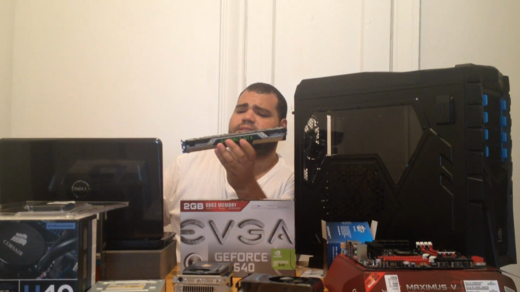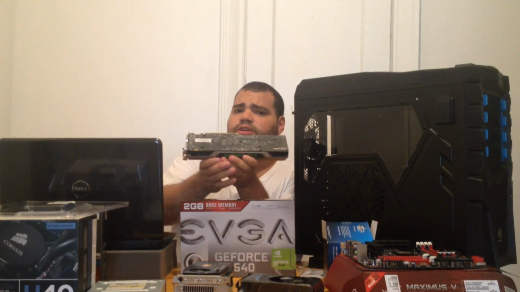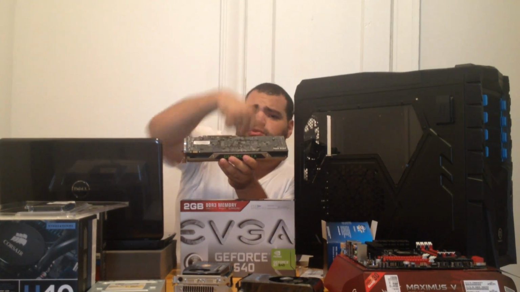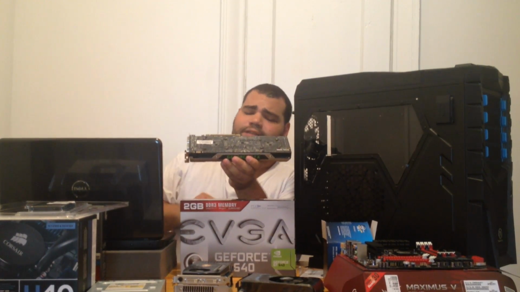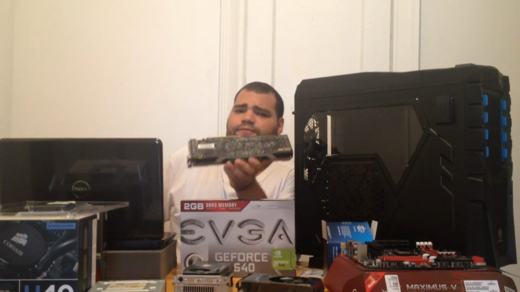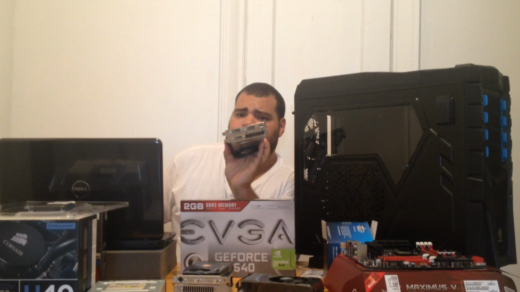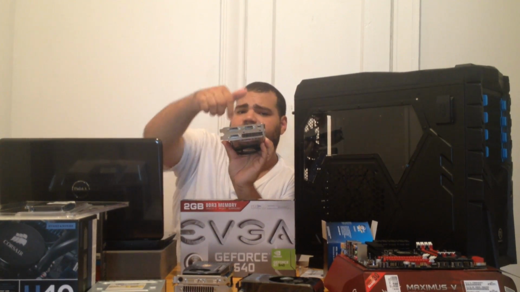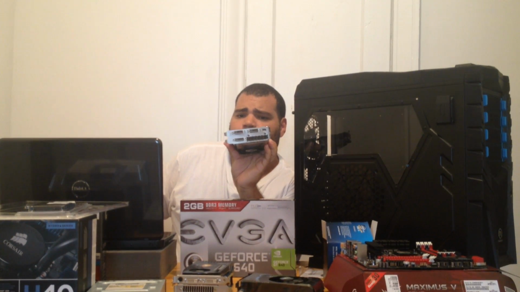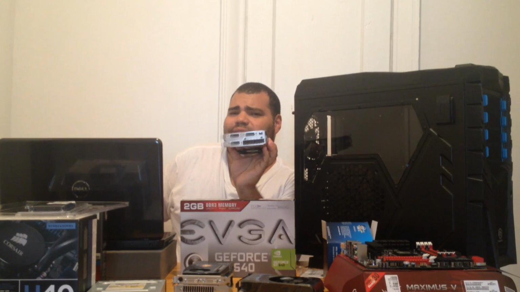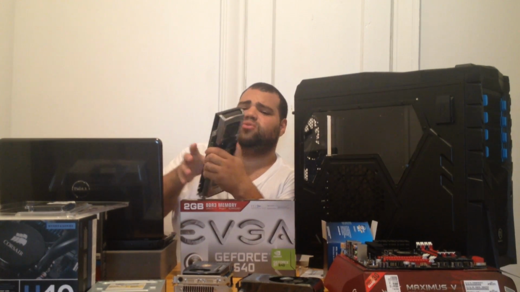So yeah, this is basically 2 cards in one, because it has 2 GPUs on it, and it's 4 gigabytes of RAM, 2 gigabytes dedicated for each GPU on there. And I can run 4 screens off this. So I have 3 DVIs and 1 DisplayPort, and I can run 3 3D monitors and 1 regular monitor. So this is a heavy duty card.